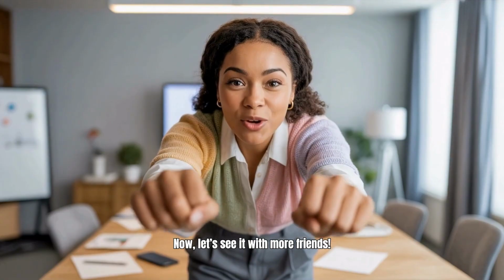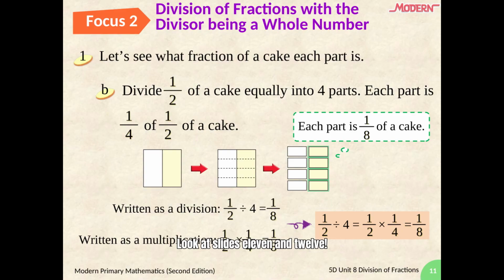Now, let's see it with more friends. Look at slides 11 and 12. Half a cake shared among 4. 1/2 divided by 4 is 1/8. 2/3 of a cake shared among 3. 2/3 divided by 3 is 2/9. In every case, dividing by the whole number is the same as multiplying by 1 over that number. 1/2 times 1/4, 2/3 times 1/3. The pattern is undeniable.